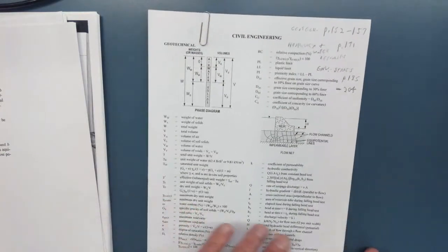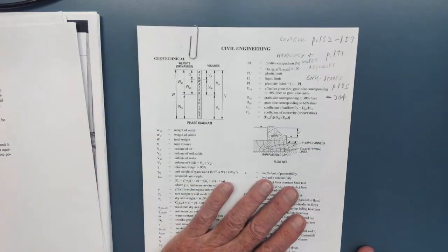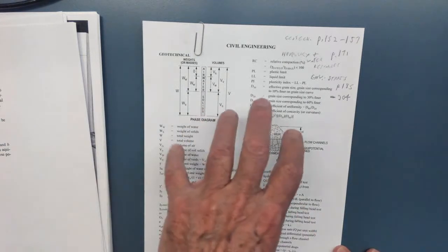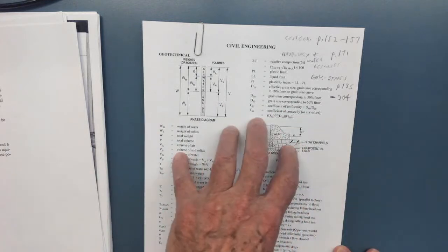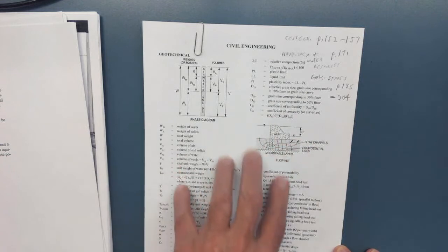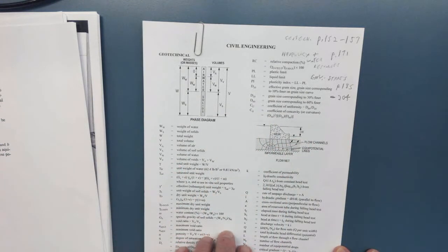But what I want to point out is, when you look through this stuff, you can gauge what they're going to ask you, because they can't ask you too many complex things. Everything they're going to ask you is pretty much in here and defined, whether it's Darcy's law or how to use the flow net or whatever, and that's the key thing.